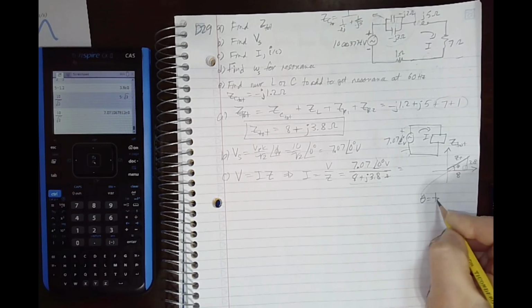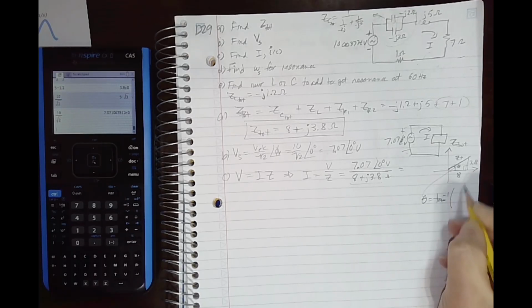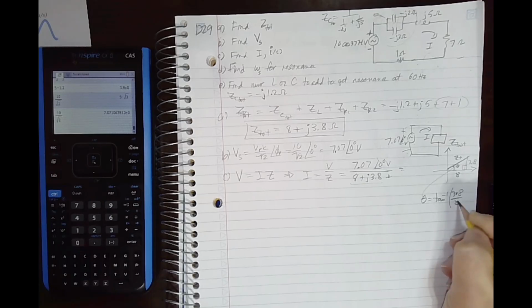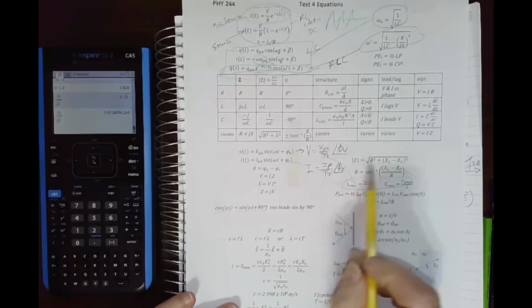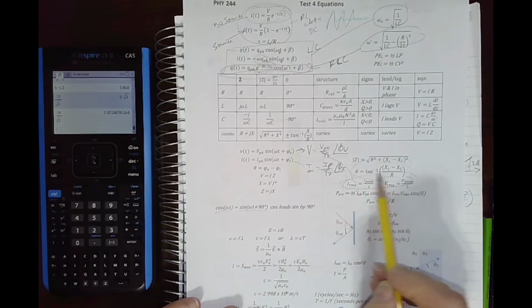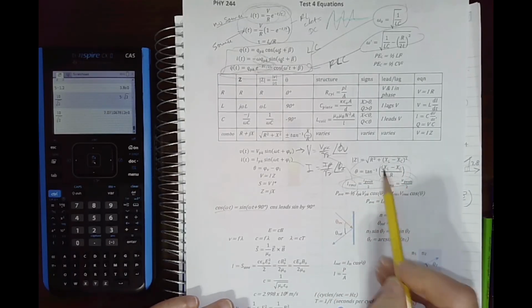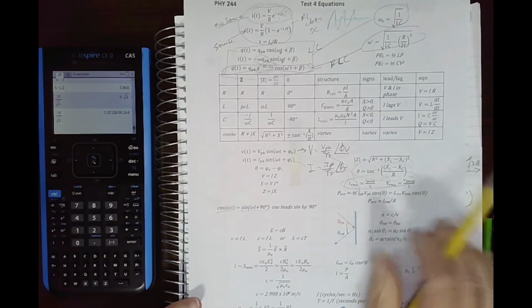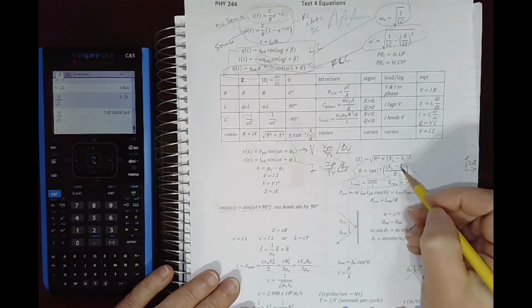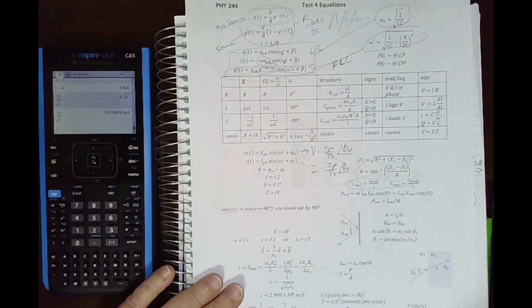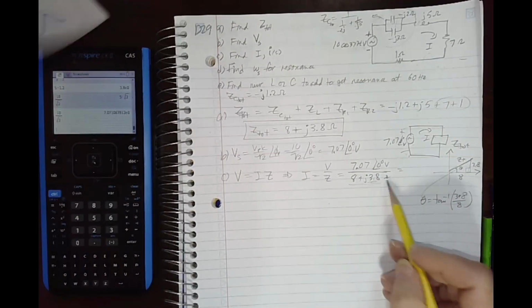Theta is inverse tangent of opposite over adjacent, 3.8 over 8. This is a general formula to get the angle of an impedance: inverse tangent of the imaginary part over the real part. If we have X_L's and X_C's combining, X_L's are positive, and this should probably be the magnitude of X_C, because X_C is negative.